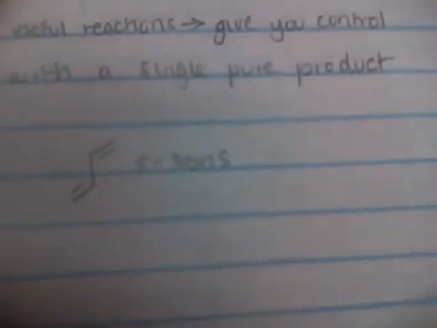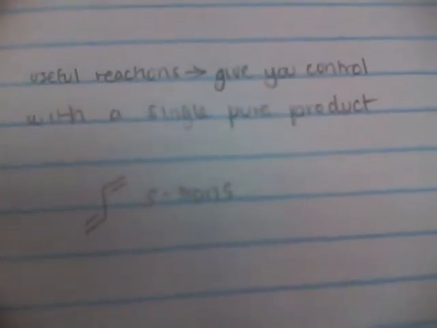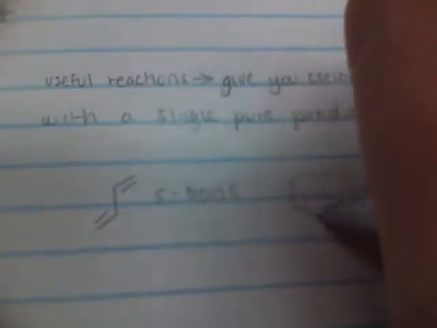But if you do that, there is no way in which this could reach that and that could reach that. So the geometry of the diene has to be S-cis. The diene has to be able to reach an S-cis conformation.